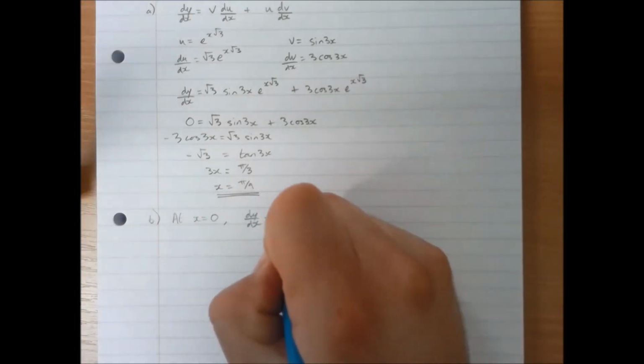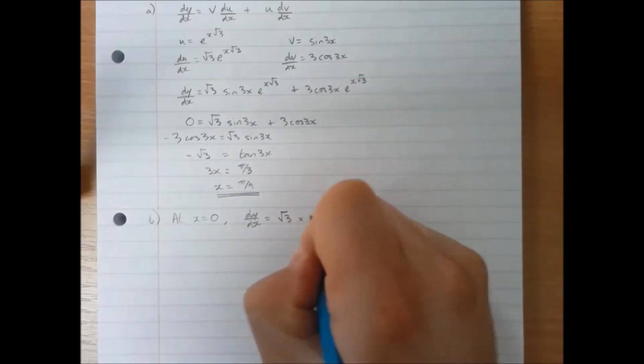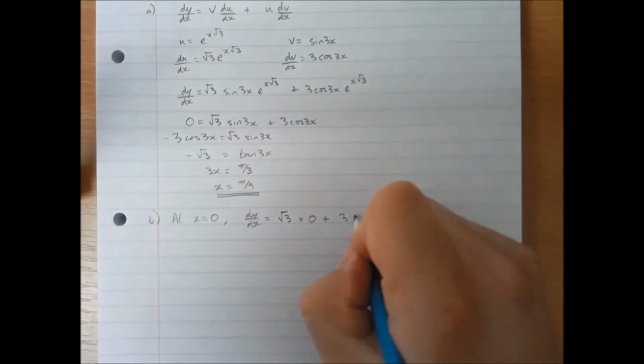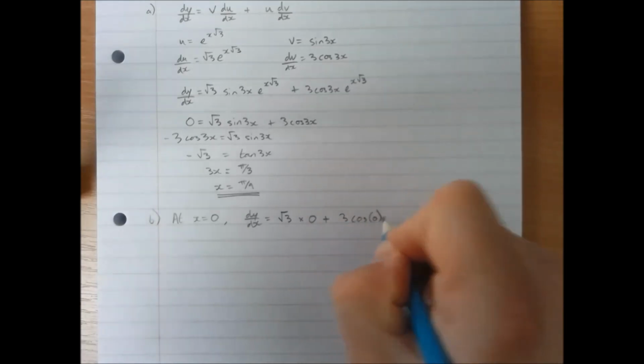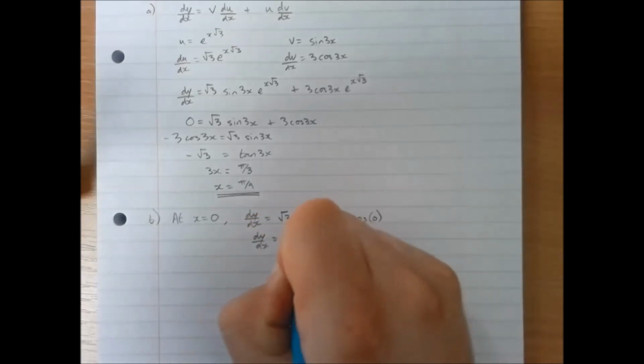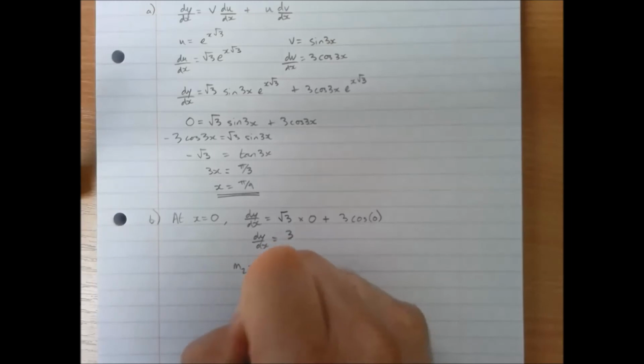Dy dx therefore is equal to root 3 times sine 0, which is 0, plus 3 cos 0. Cos 0 is 1, so dy dx is equal to 3. That's my gradient of my tangent. My gradient on my normal is minus 1 over 3.